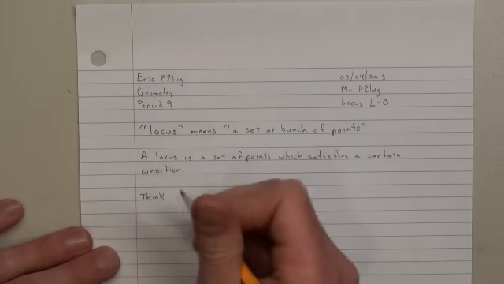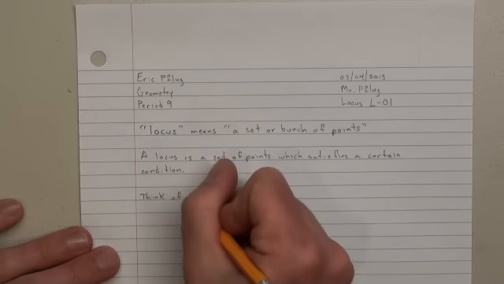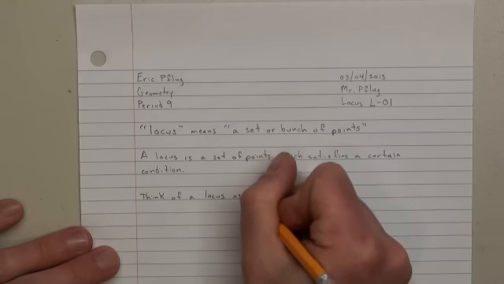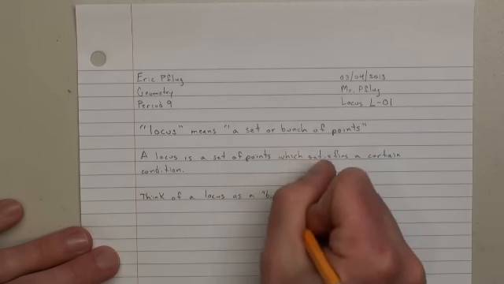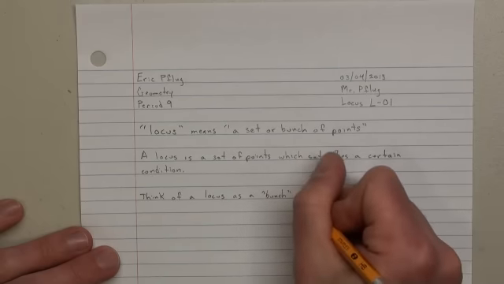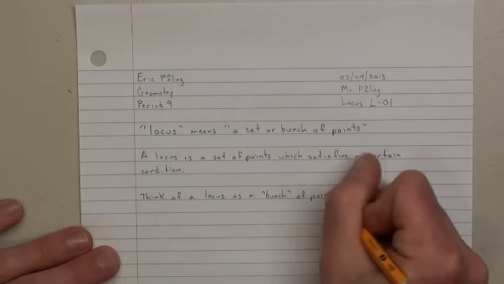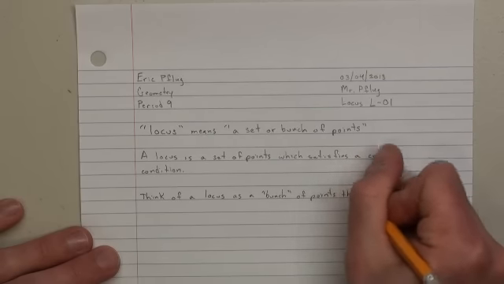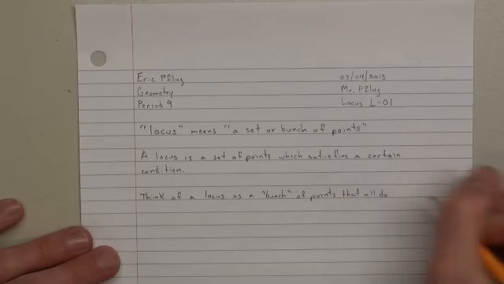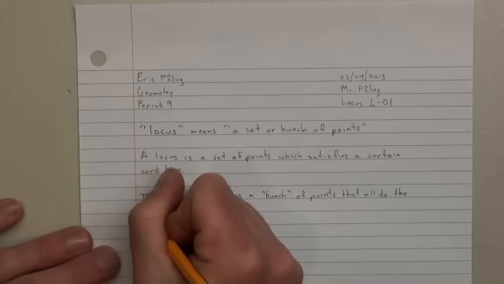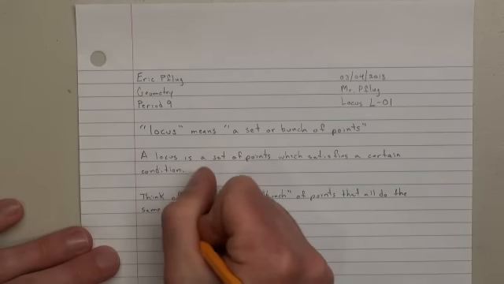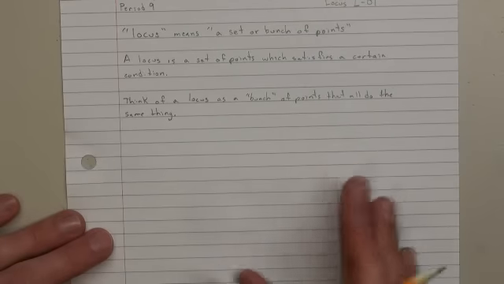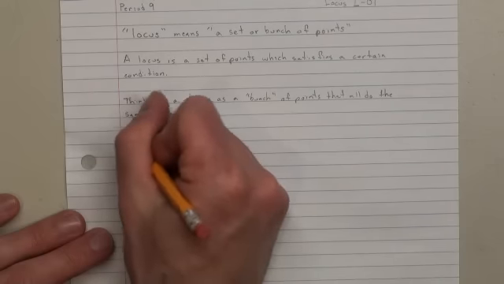Then skip a line and write this down. Think of a locus as a bunch of points that all do the same thing. Okay?